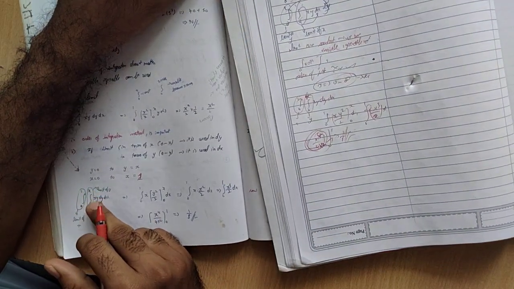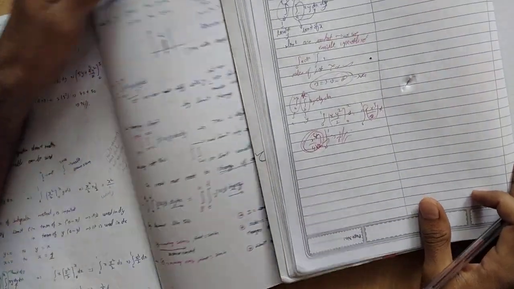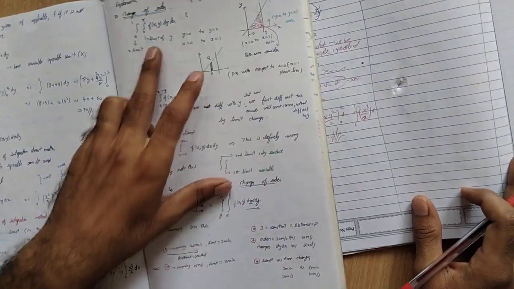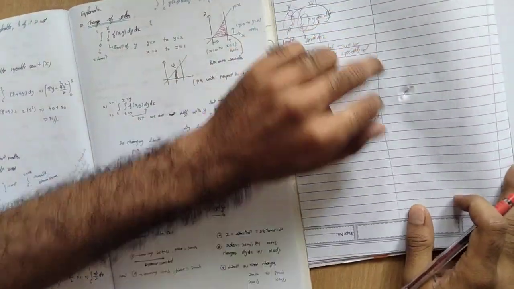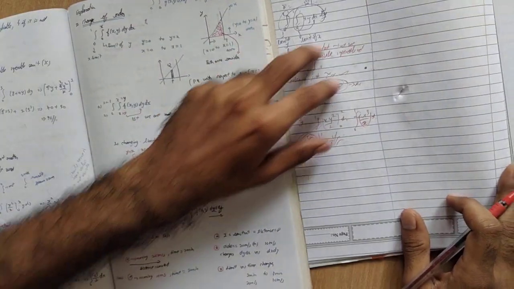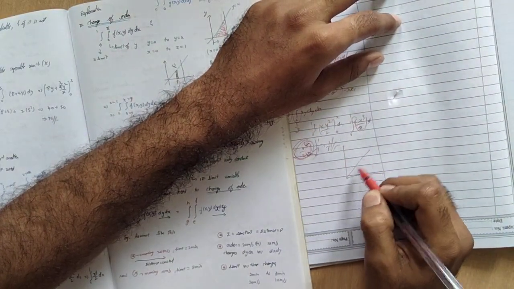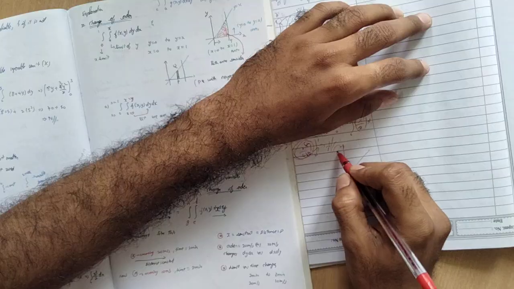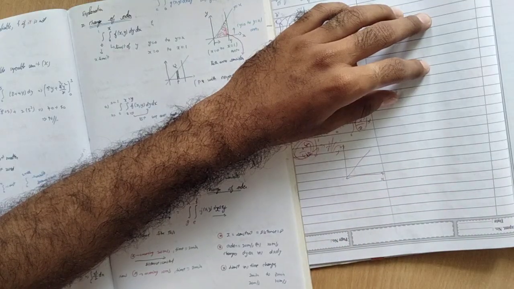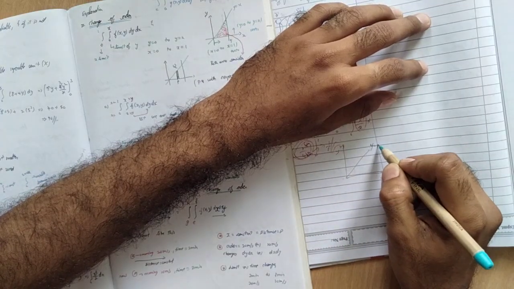This is the limit of y and this is the limit of x. Whenever x is given, we take the limit in the opposite direction. No need to get confused, I'll explain here. Here xy is given, and the limit is like this only. This is the y limit, this is the x limit, and this is x equal to y or y equal to x.